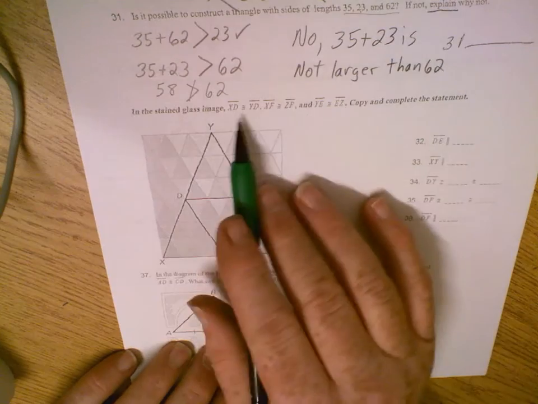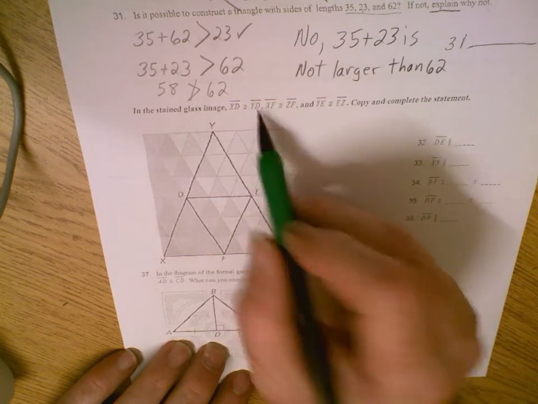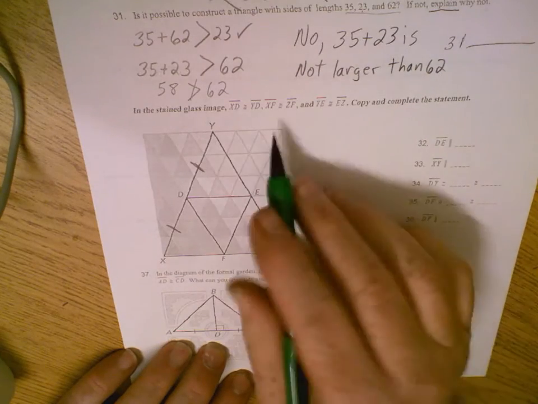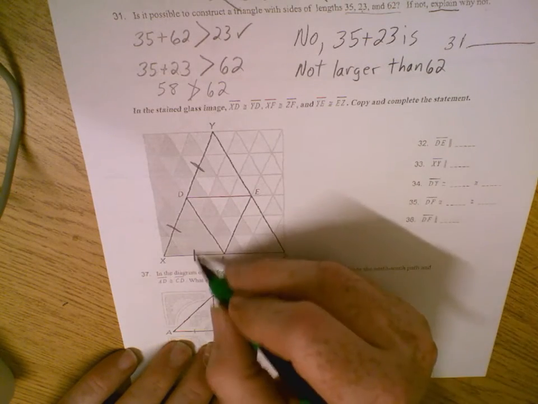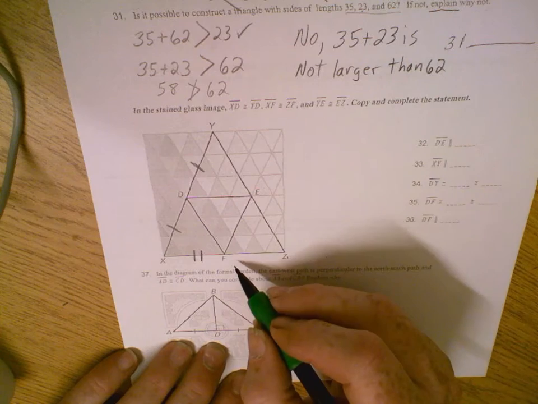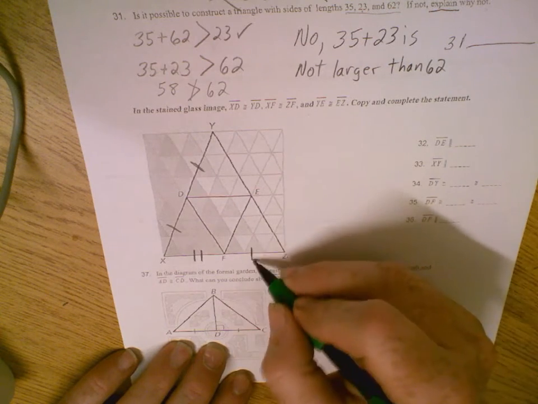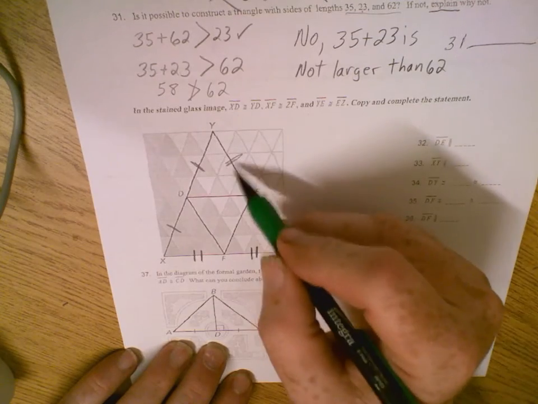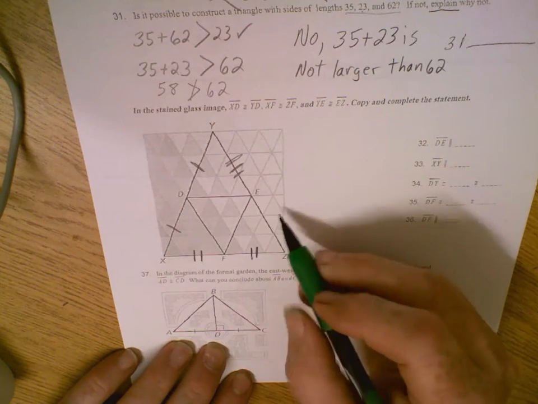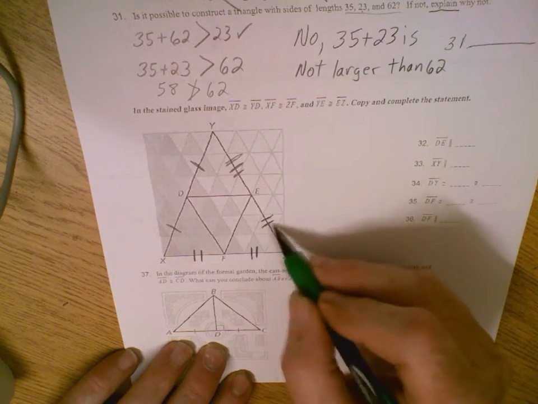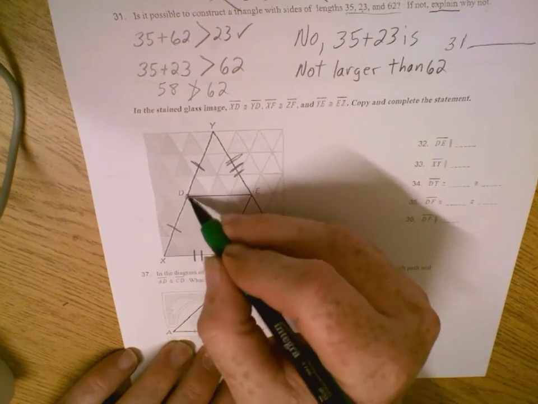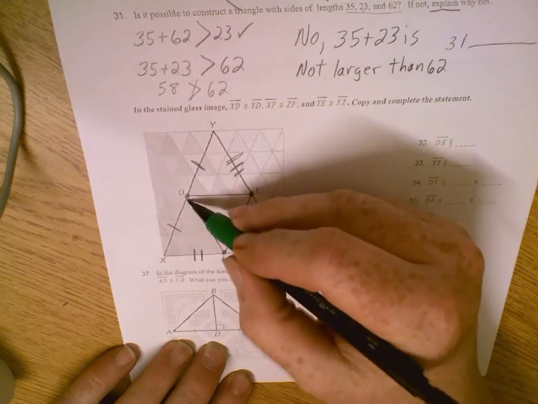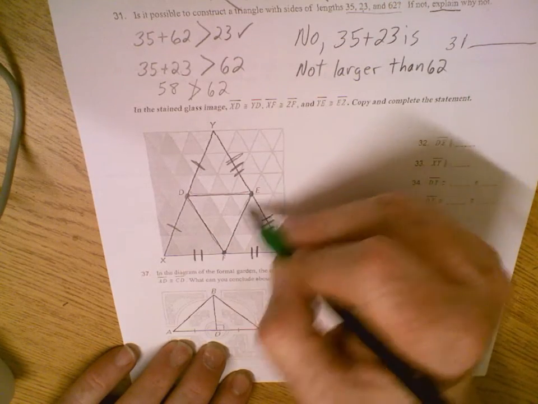Next one, they say XD and YD are congruent, so we're going to mark those as congruent. They tell us XF and CF are congruent, so we'll mark those as congruent. And then they tell us YE is congruent to EZ. So that means each of these is a midpoint, and each of these is a mid-segment.